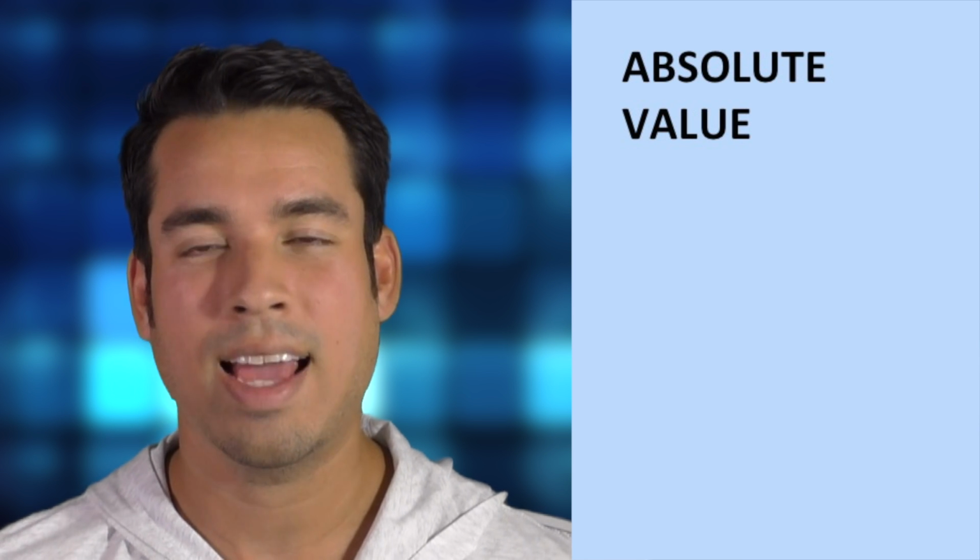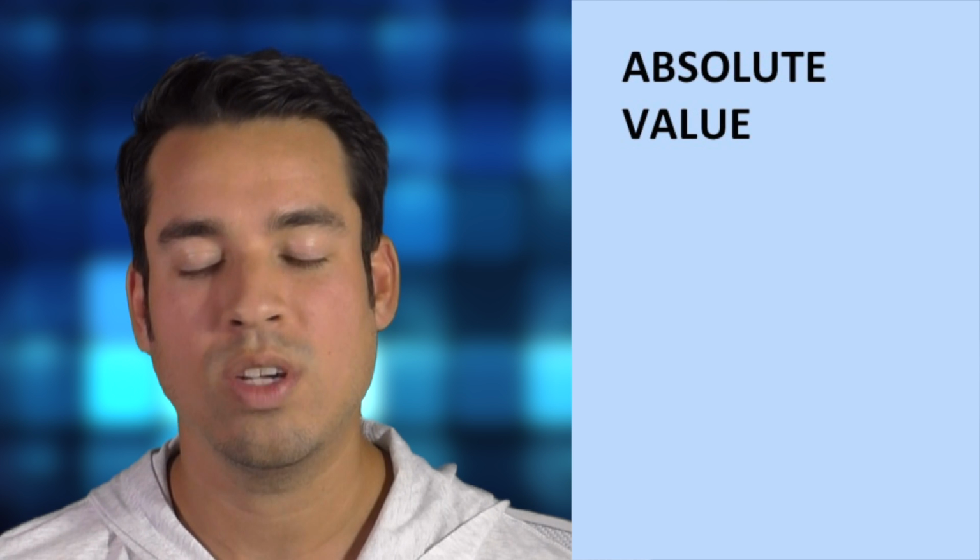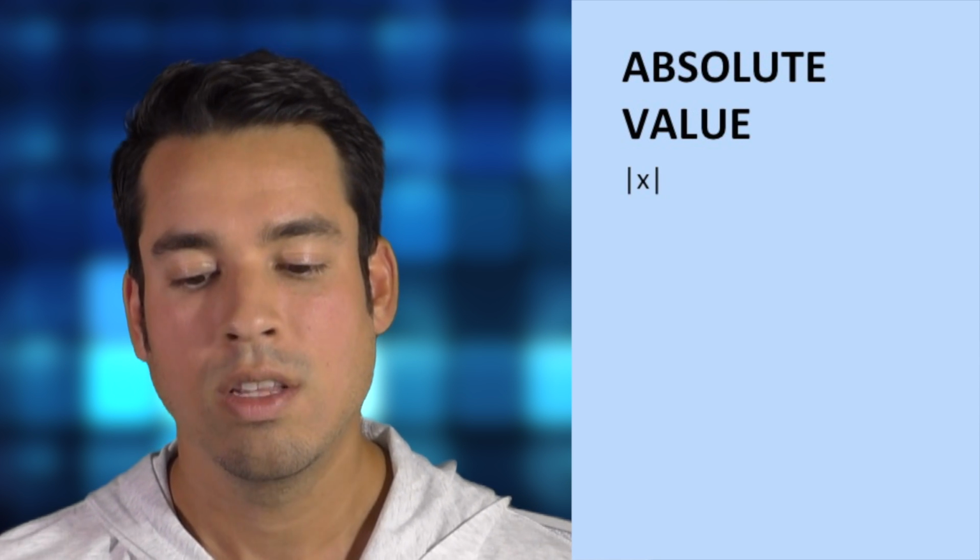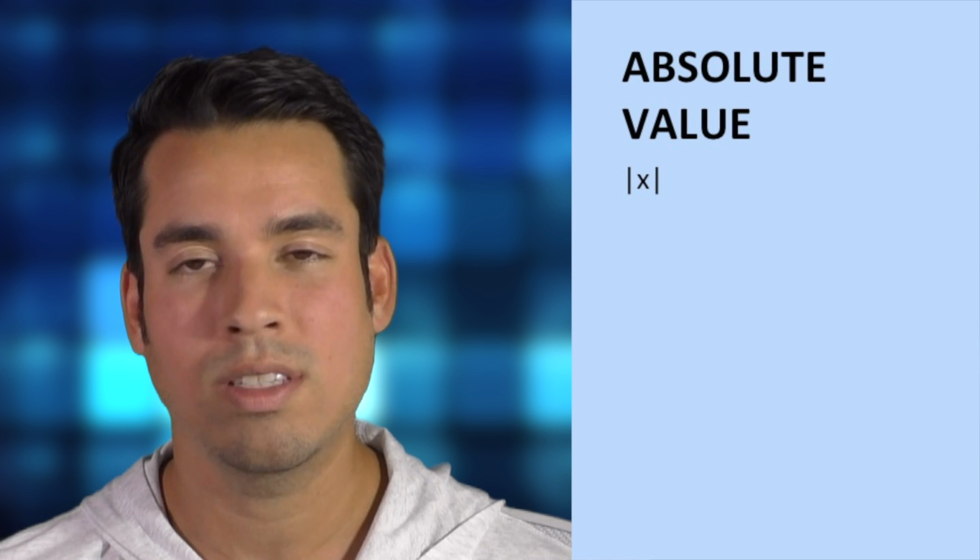Let's do it. What does it mean when we're taking the absolute value of something? First of all, absolute value is just these little bars that we see around this X, right? So that denotes absolute value. So let's say we're taking the absolute value of 3. Well, it's actually just 3.